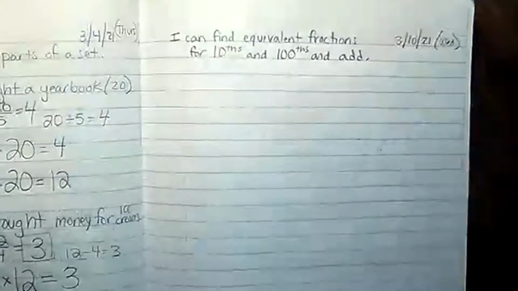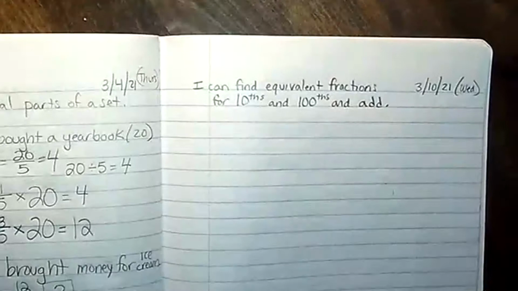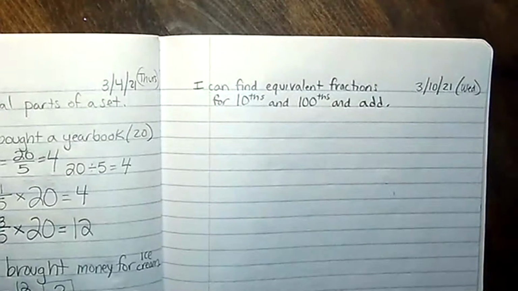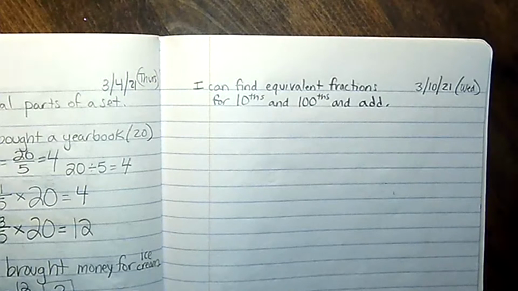Good morning. Today's Wednesday, March 10th, 2021. Our I Can for today says, I can find equivalent fractions for tenths and 1/100ths and add.